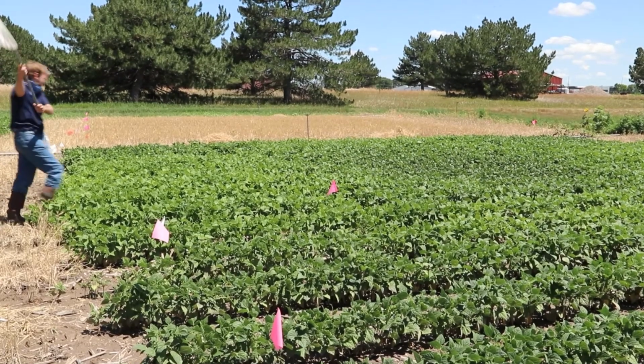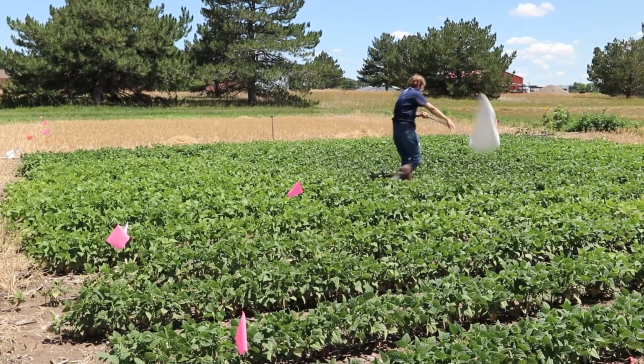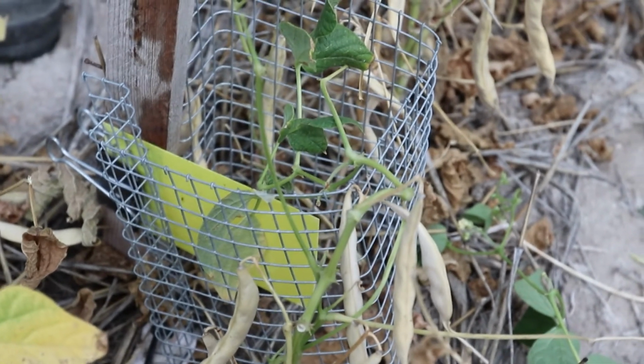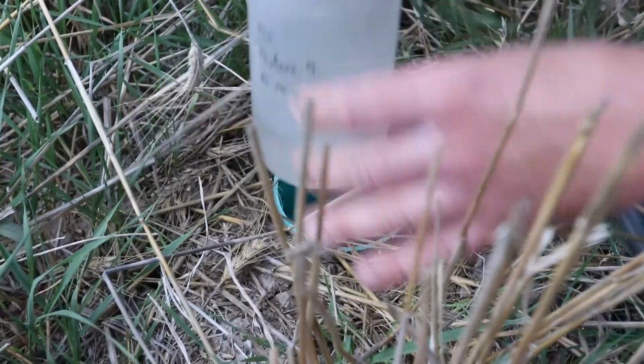So we've got a vacuum sampler, and we've got a sweep net that we use, a kind of similar type of sampling. You're sampling the canopy of the plant just like you are with a vacuum sampler. We have sticky cards that we leave out for a period of time, and we're targeting aphids or minute pirate bugs, aerial insects that are moving through the air, some of which are attracted to the yellow color of this sticky card.